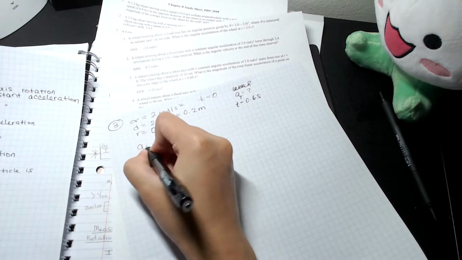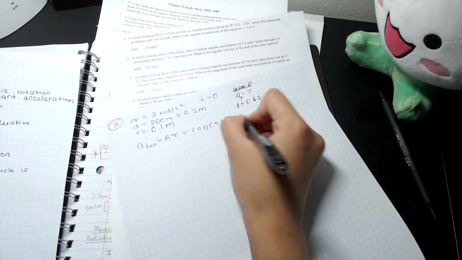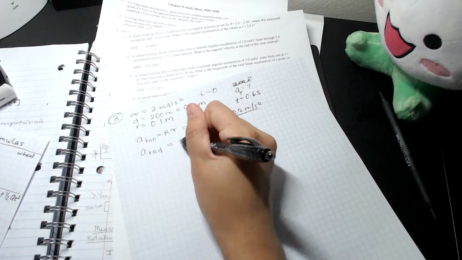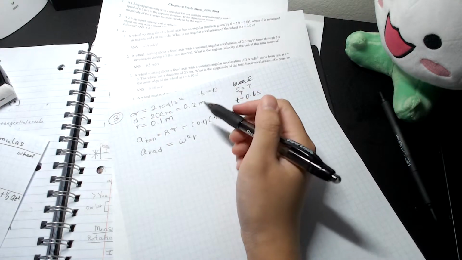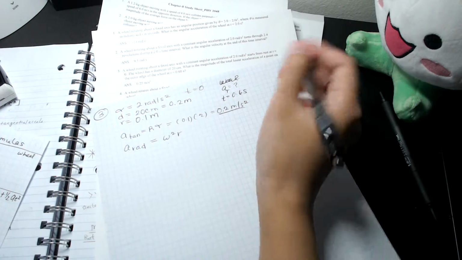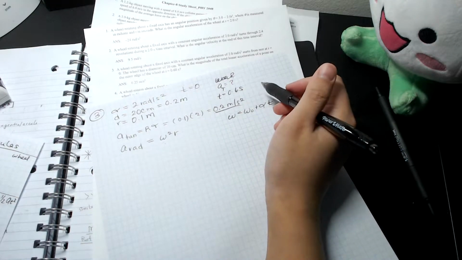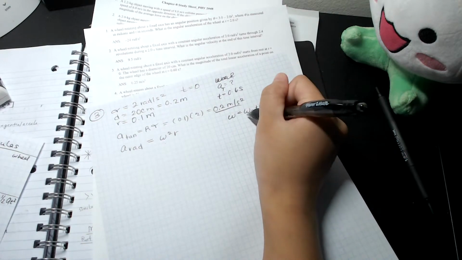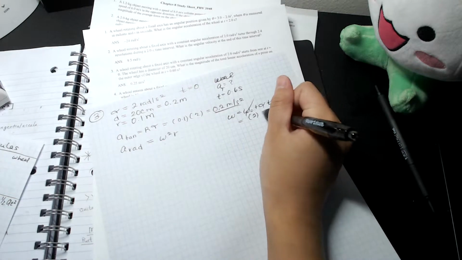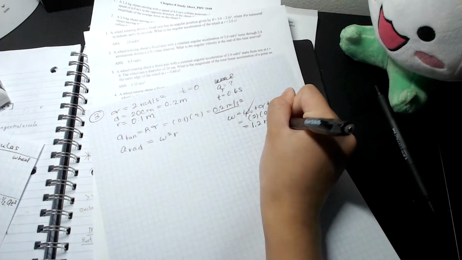We have A tan equals R alpha. And our R is 0.1, alpha is 2, which should be 0.2, and it's going to be meters per second squared because we're doing linear acceleration. Now we can find our A rad, W squared R. And since we don't have our W, we're going to have to find that as well. So the formula we can use is W equals W initial plus alpha t. And we know that since this object starts from rest, we're not going to have a W initial. So we know our alpha, which is 2, and we know our time, which is 0.6. And calculating this will result in 1.2 rads per second.